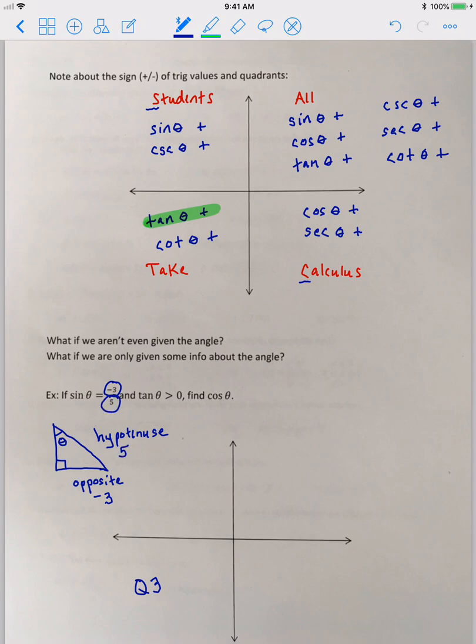So I can find the missing side length, which would be the adjacent side, if I use the Pythagorean theorem. So I would say a squared plus b squared equals c squared. I don't know what a squared is, but b squared should be -3 squared.